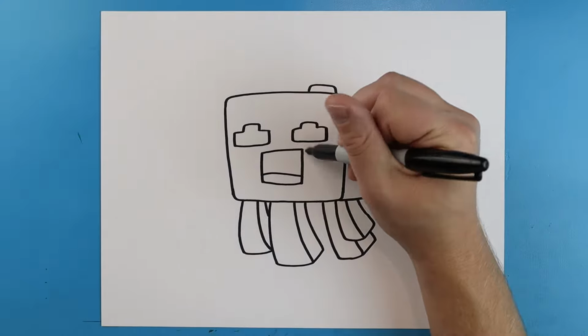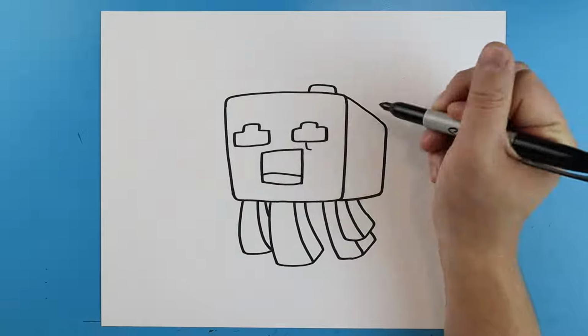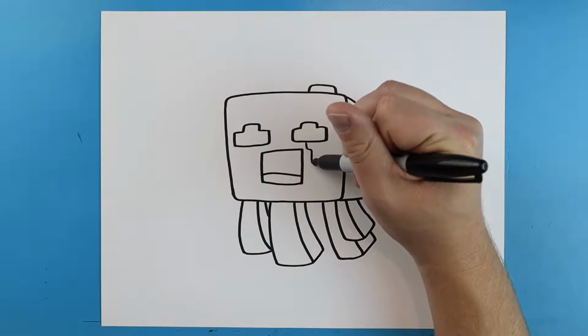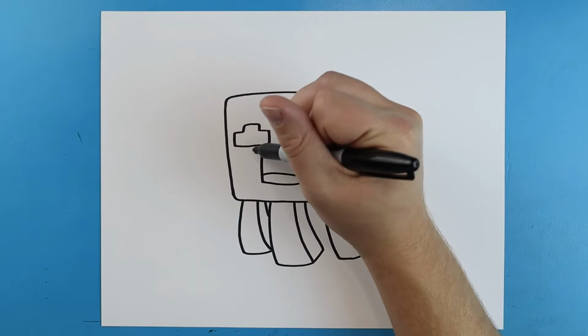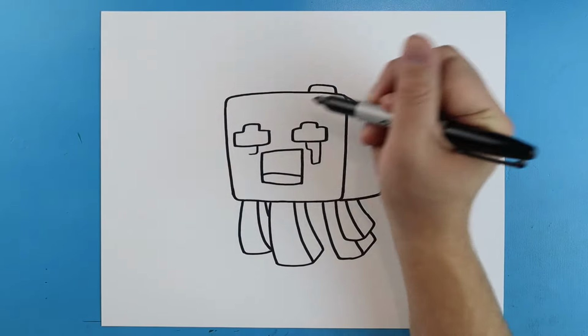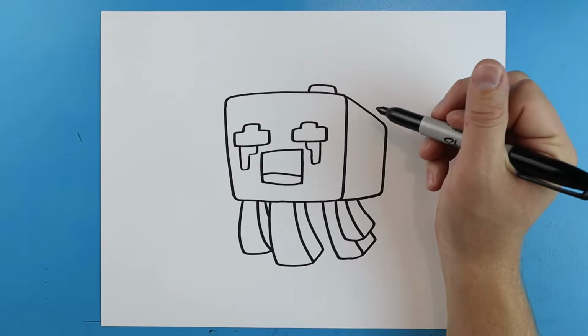Then they also have some stuff kind of dripping down from their eyes. So I'm going to draw a line that's going to go down and over. We'll go down and over again, and up. Do the same thing here. We'll go down and over, and then up.